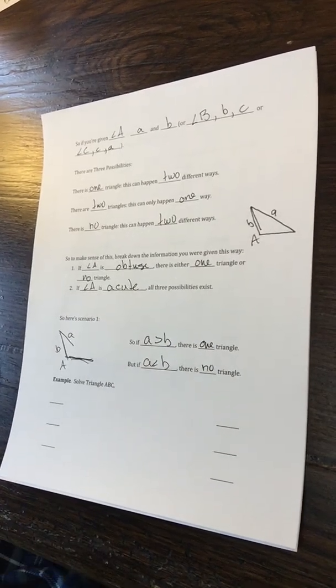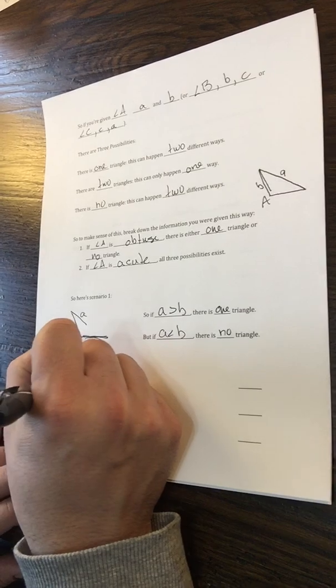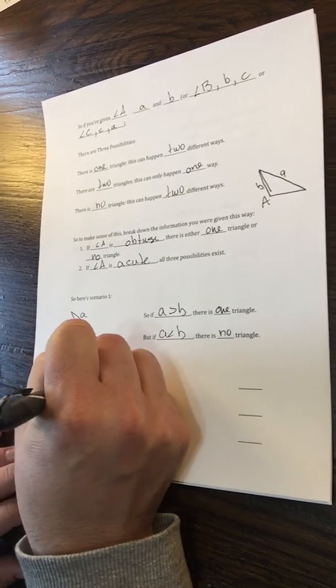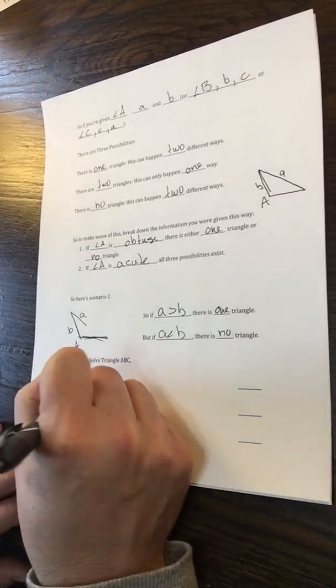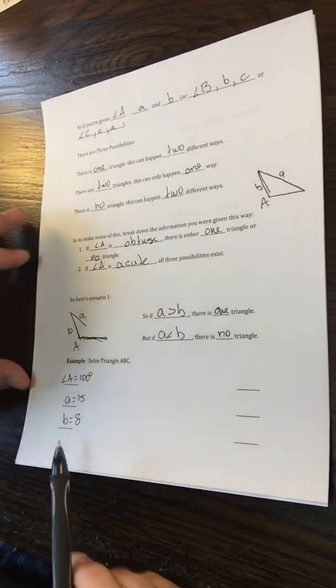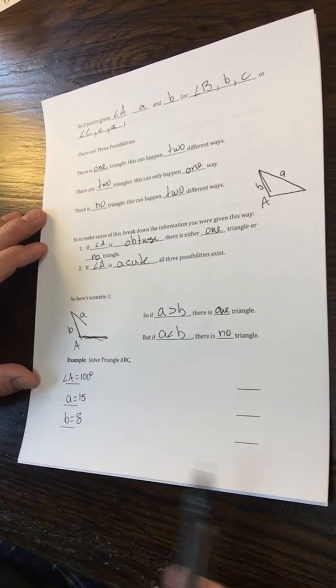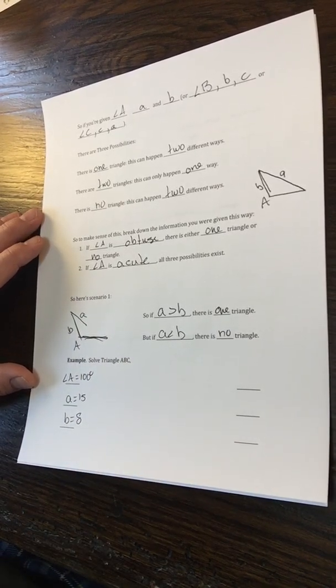All right, so here we go. I got an example for you. Let's solve a triangle. Angle A is equal to 100 degrees, side A is equal to 15, and side B is equal to 8. If the opposite side is longer than the other one given, then yeah, I can make a triangle out of this. You guys see how it works?